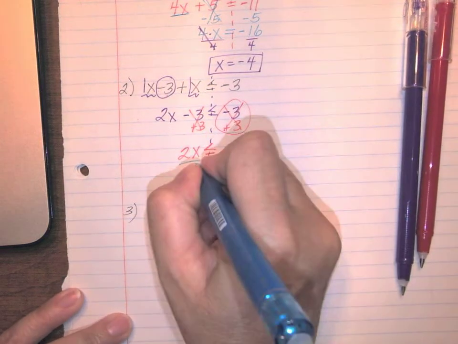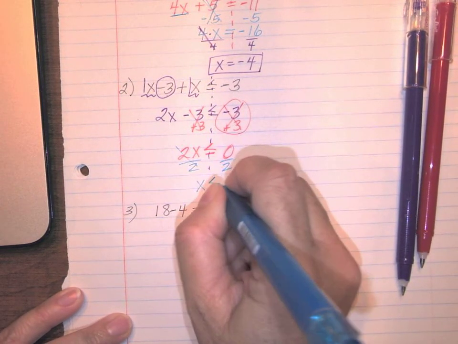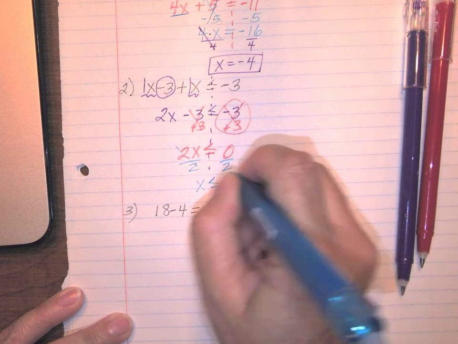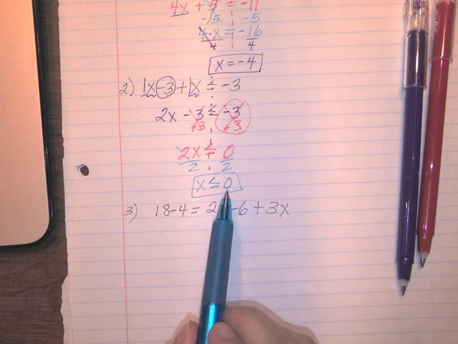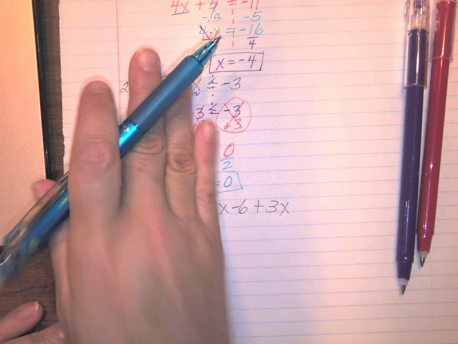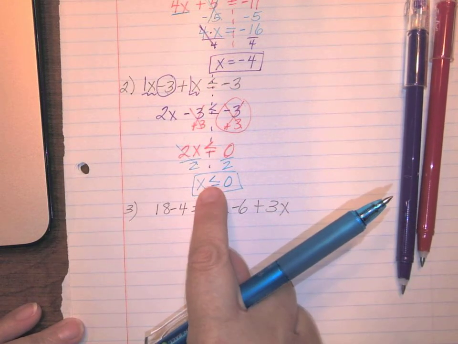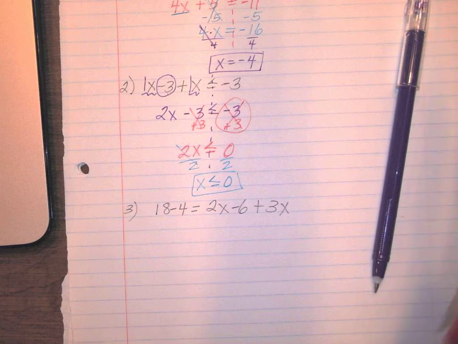Now, how do I get rid of the 2? I divide by it. I did not divide by a negative. I do not flip the sign. 0 divided by anything is still 0. Now, if you had just put 0, this answer would not be correct because x isn't just 0. It's all the numbers less than or equal to 0. You must put the whole thing.